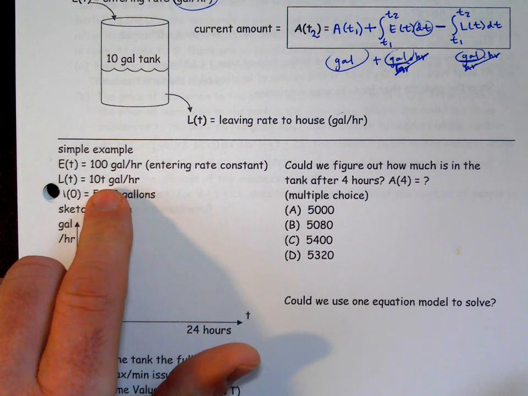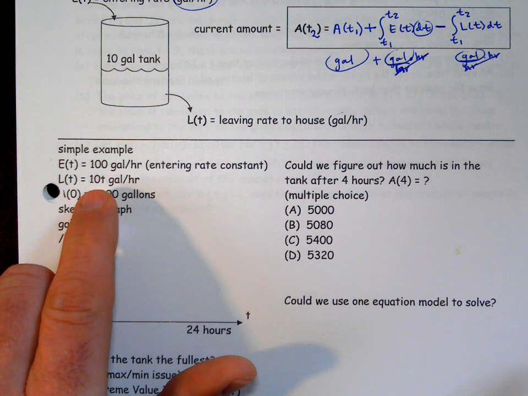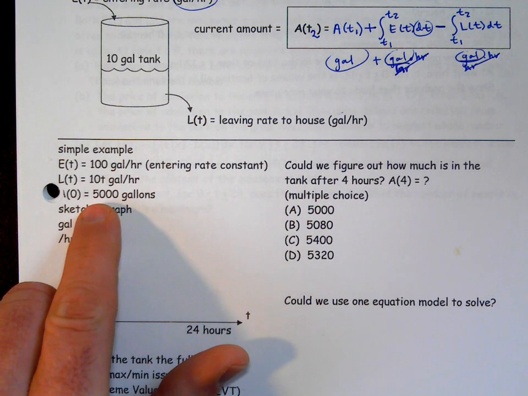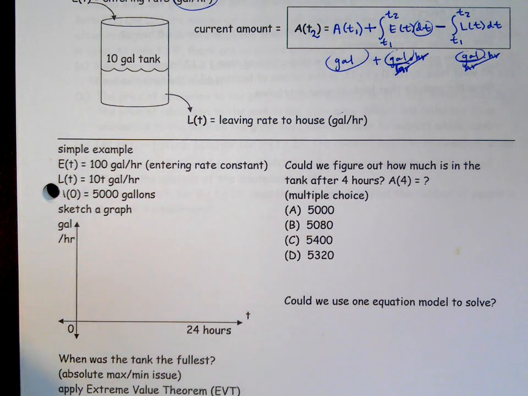The leaving rate, we'll say, is not constant, but we're going to make a really simple function, just a linear function, 10t. t is time. The initial amount at time 0 is 5,000 gallons. So we have to know some initial amount.